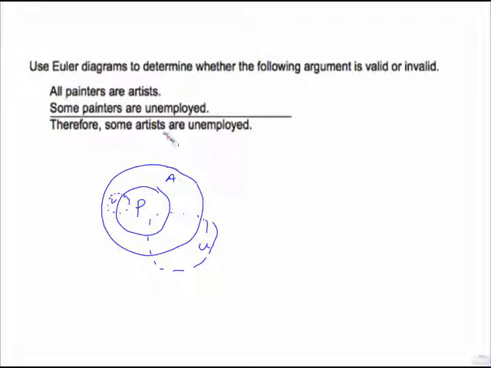Now, what's my conclusion? Some artists are unemployed. If I have this picture, do I have some artists that are in the unemployed set? Sure. If I use this picture, do I have some artists that are within the unemployed set? Yes, I do. So this is the first example where we had two drawings, but they both support the conclusion. Therefore, this is a valid argument. So do not automatically assume when you have two or more drawings that it's invalid. That's not necessarily true. You have to look at the conclusion for both of your drawings.